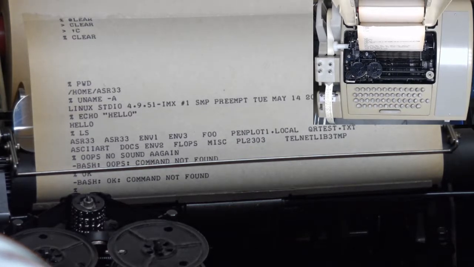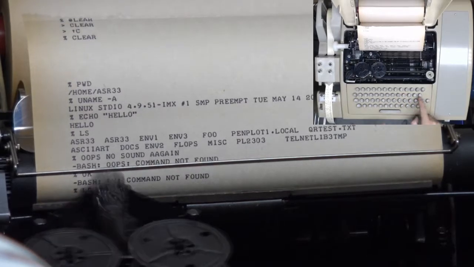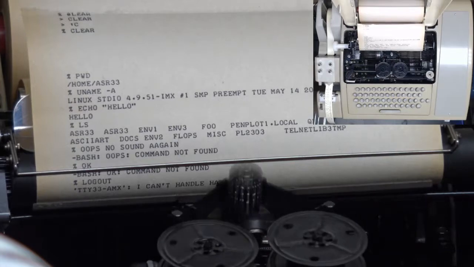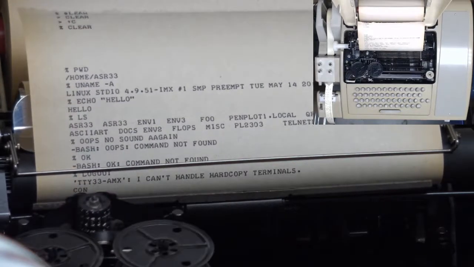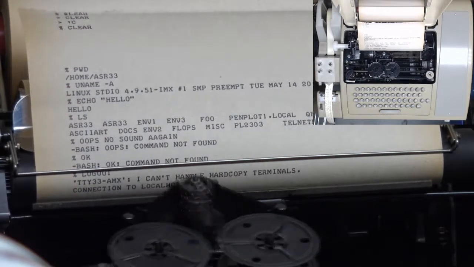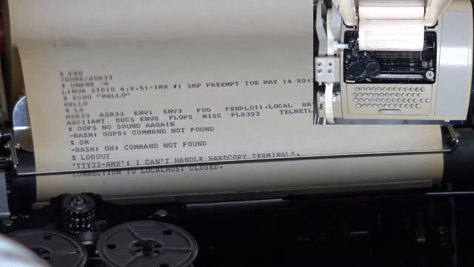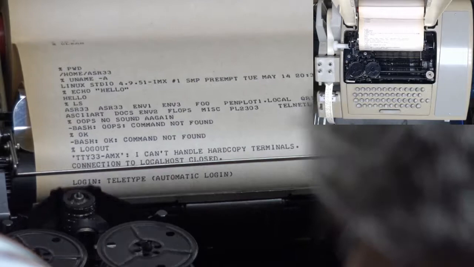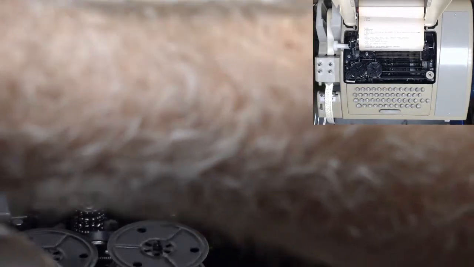So over here, if I go log out, oh, that's interesting. I don't know what it's trying to do that can't handle a hard copy terminal. But then it logs out and it automatically logs back in again because of the way I've set it up.